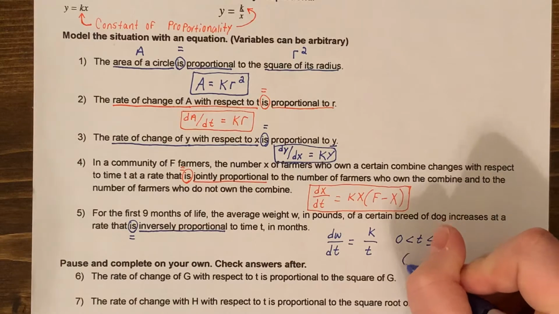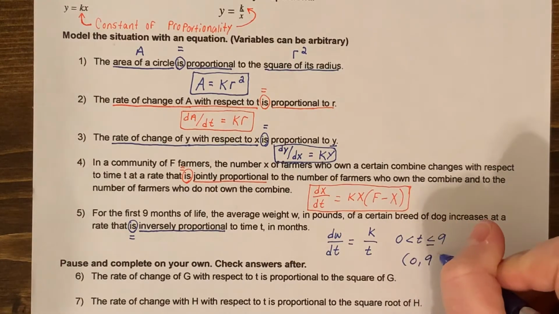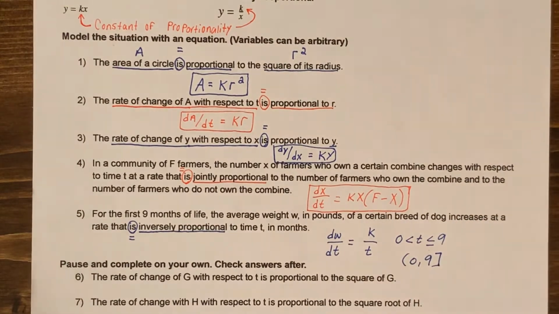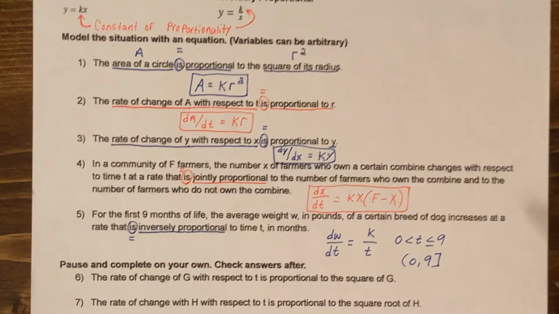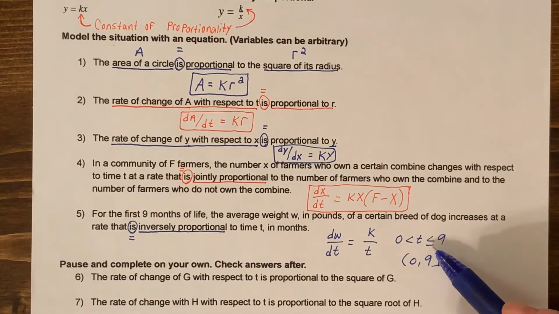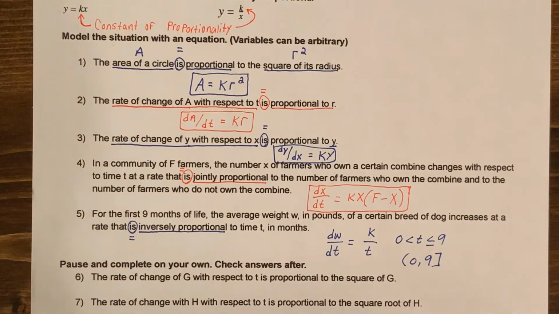Or we can write it in interval notation. Remember, parentheses are saying that that point is not included. Closed brackets are implying that that point is included. So either one of these is really saying the same thing. So now I want you to pause the video. I want you to complete these questions on your own, and then we will come back and I will show you the answers.